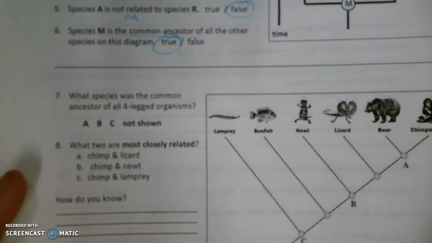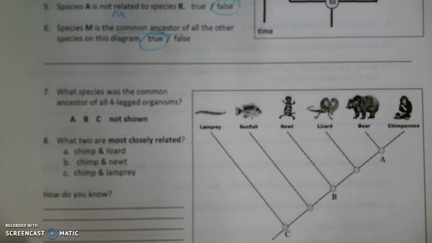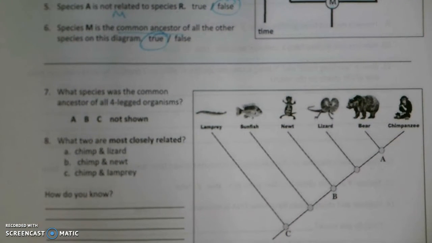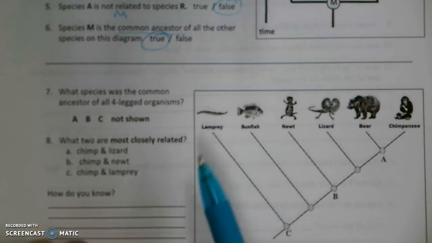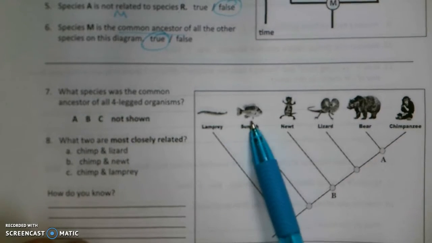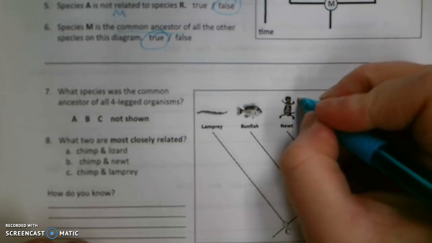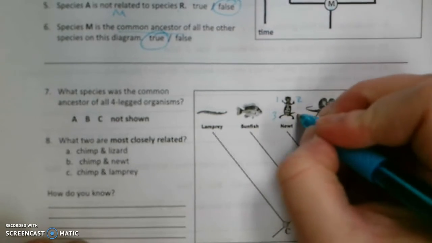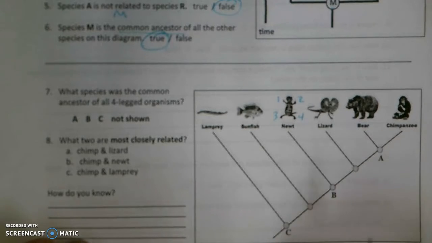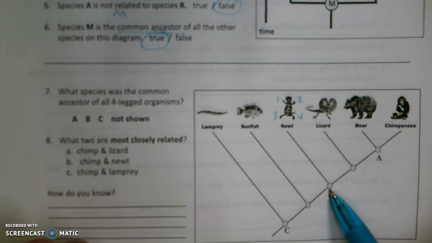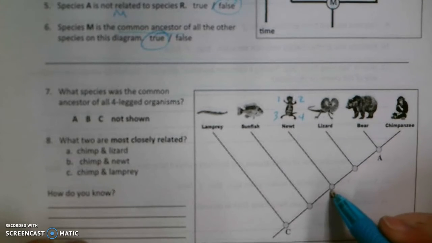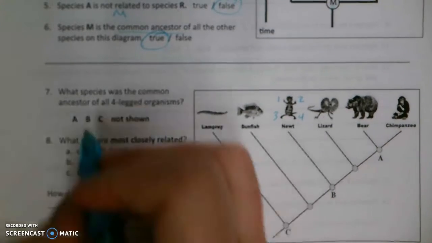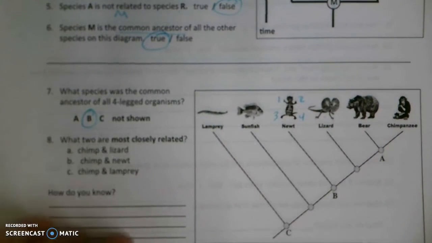Alright, so then we're going to go down, and we're going to look at the bottom. We have a little bit of a different evolutionary diagram at the bottom. What species was the common ancestor of all four-legged organisms? If I look, where do I start having 4 legs? That's going to be right here at the newt. Got 1, 2, 3, 4. And so what is its common ancestor? I trace it back to B. Everything after this has 4 legs, and I can trace it back to B. So B would be the common ancestor of all four-legged organisms.